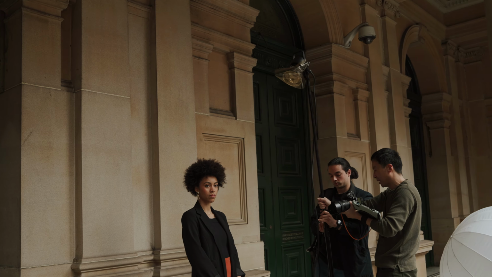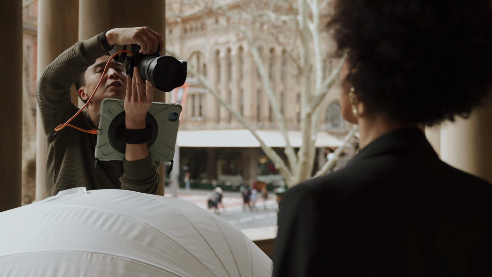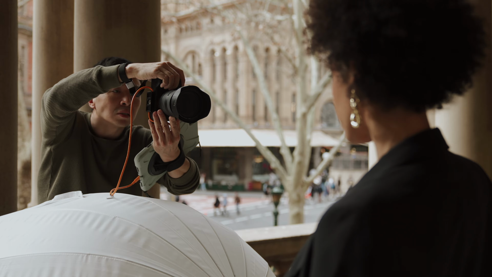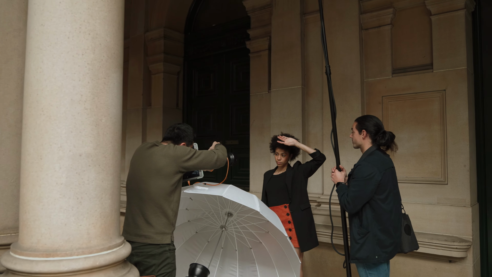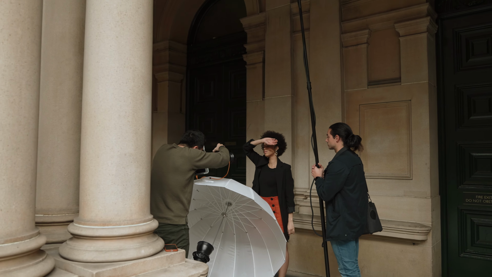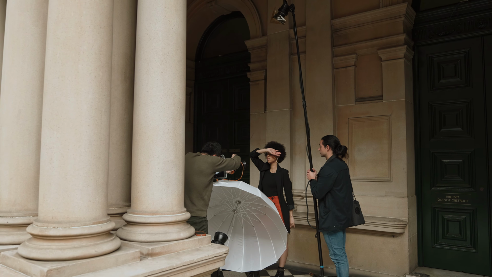The AD1200Pro can mimic the sun anytime. You can mimic the sunset, and of course by placing the AD1200Pro overhead, you can mimic high noon sun, casting strong shadows overhead.